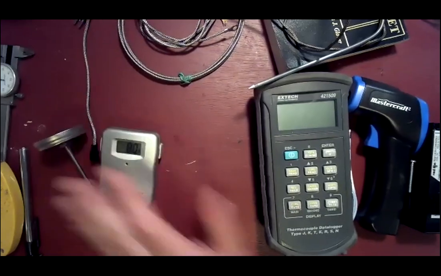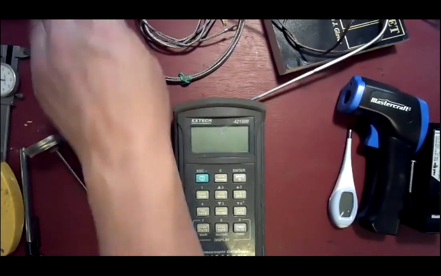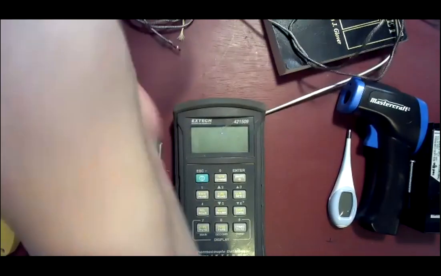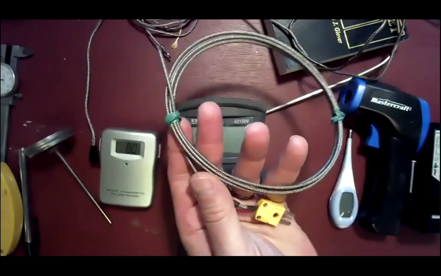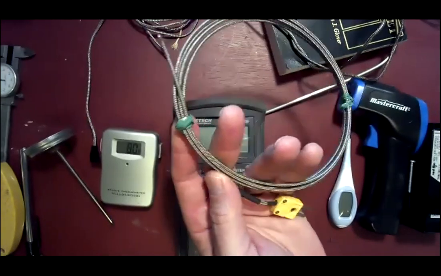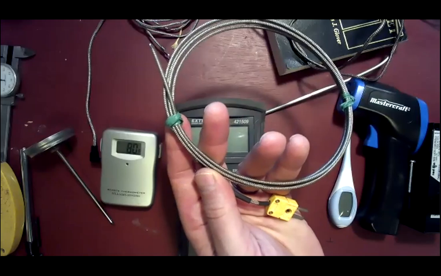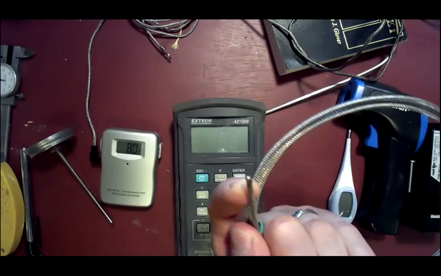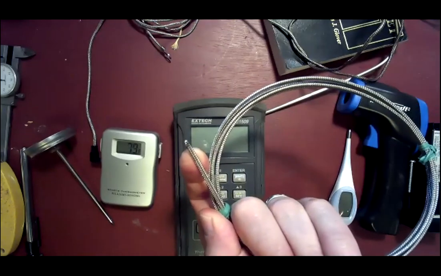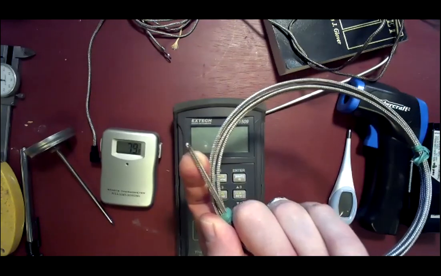I can get the same thing from this guy. It is a lot more accurate, and I can buy these probes in a variety of formats. In this case, this is a probe that's about 4 feet long. The end of the probe is this little bulb right here. That's the thermocouple junction that you actually use to measure the temperature.